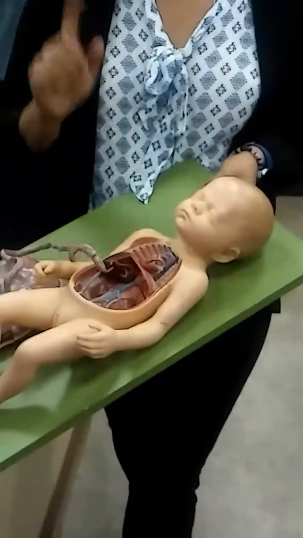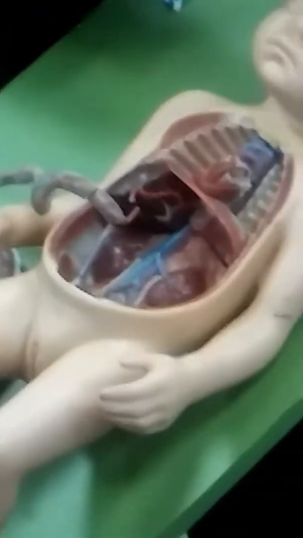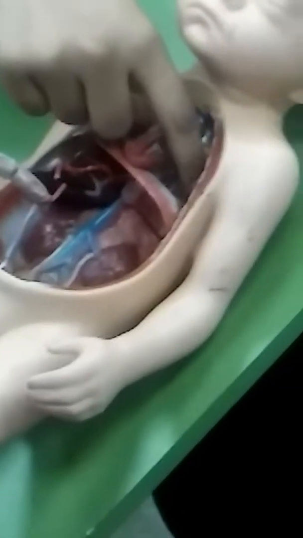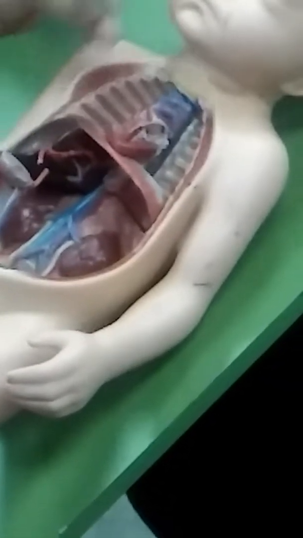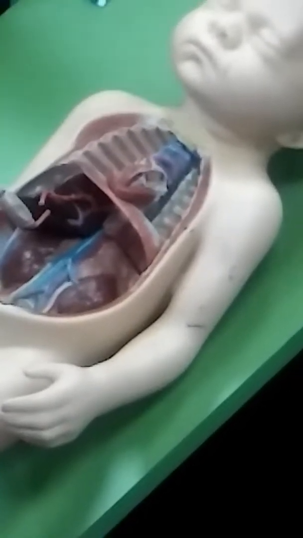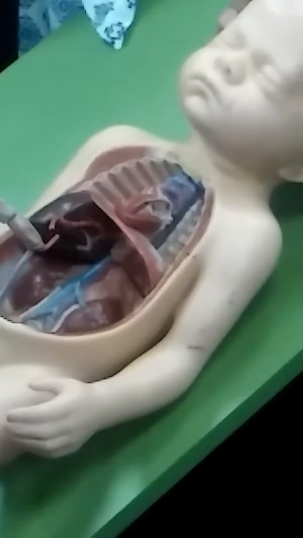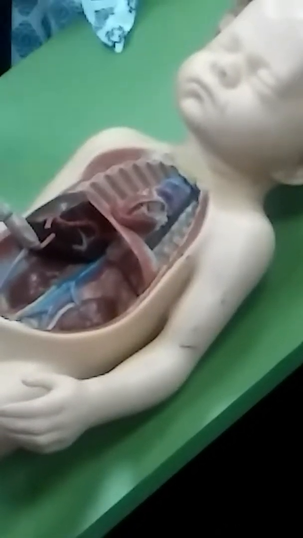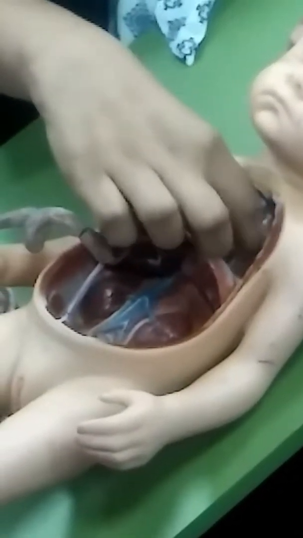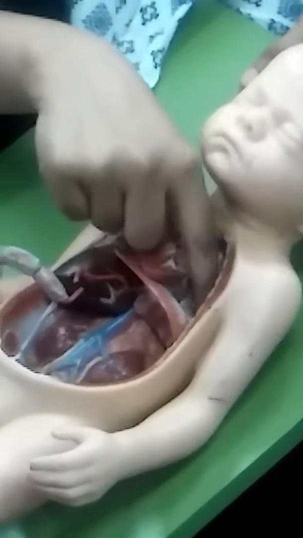Okay, so having said that, the lungs of a fetus, we're talking about the fetus inside the mother. The lungs are non-functioning. They haven't even shown the lungs here. The lungs in a fetus only start becoming functional towards the 37th, 38th week, which is the end of term of pregnancy, right? So they're deflated and they're not really doing much. They're just growing in size.